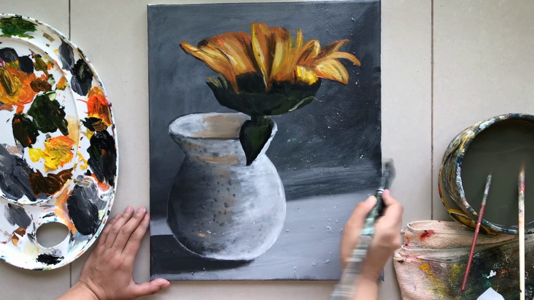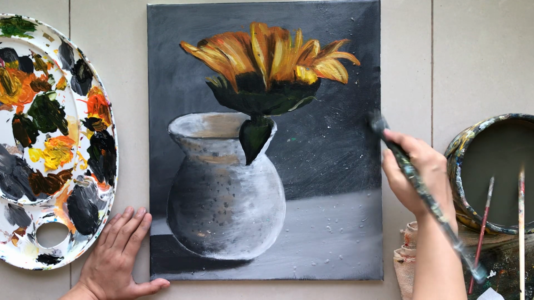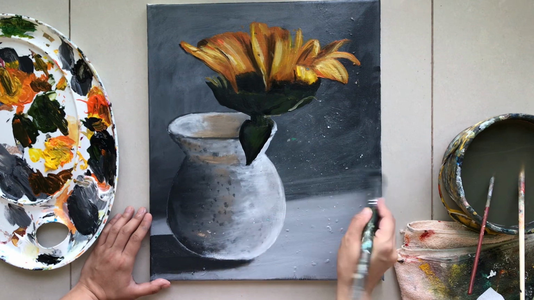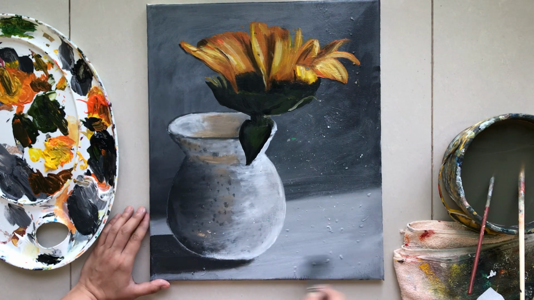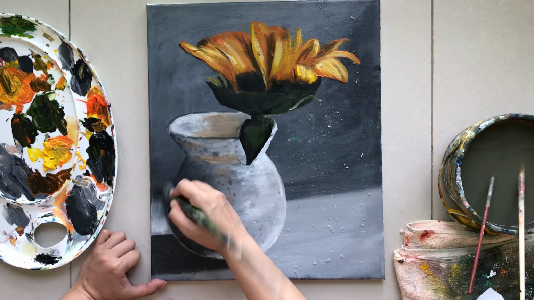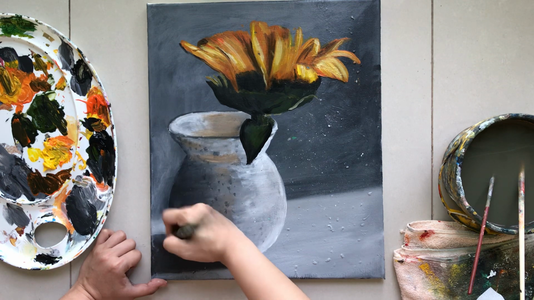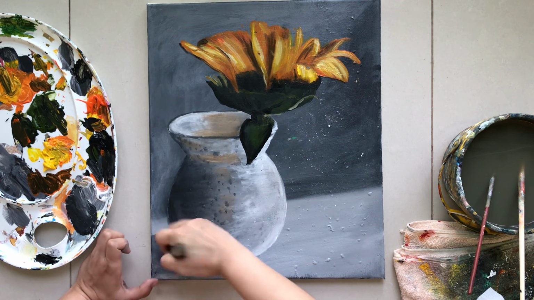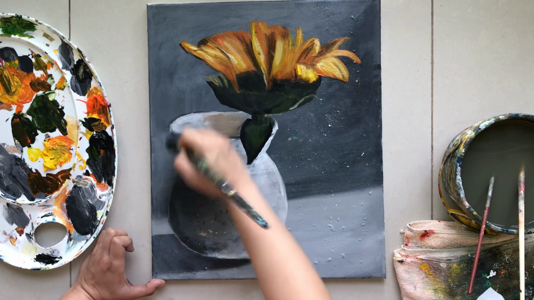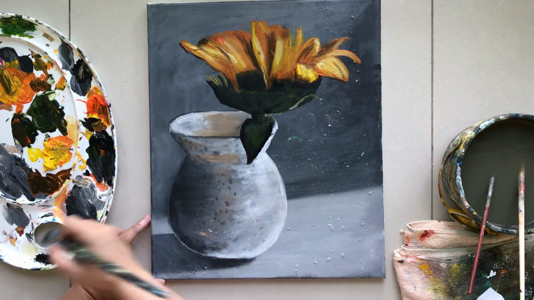Kind of some sort of blend the colors without actually blending them, if you know what I mean. And I'm gonna do quite the same thing here. It's very subtle. And by doing this, you're quite removing the hard lines as well.